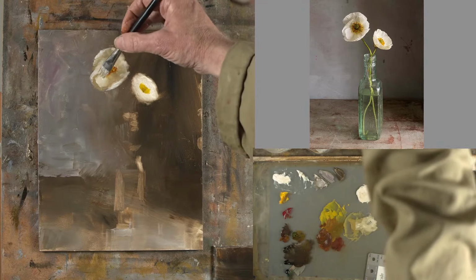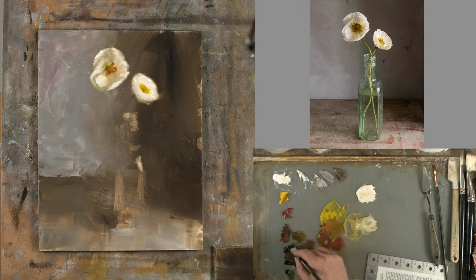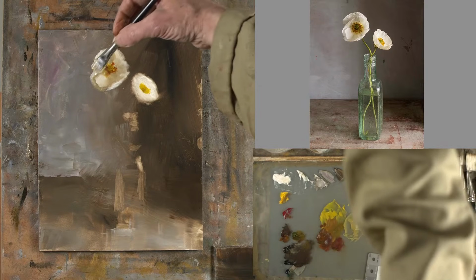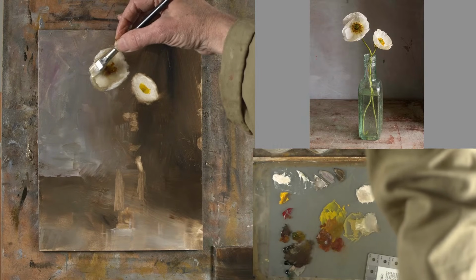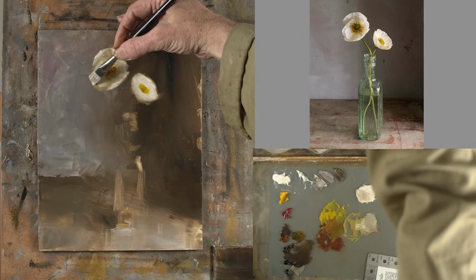I think this is too dark here, too high chroma, and a little bit too dark. I'll try and get a slightly lighter, lower chroma version. If I want to lower the chroma and make it closer to neutral, I'm basically bringing in a little bit of raw umber and a little bit of black.